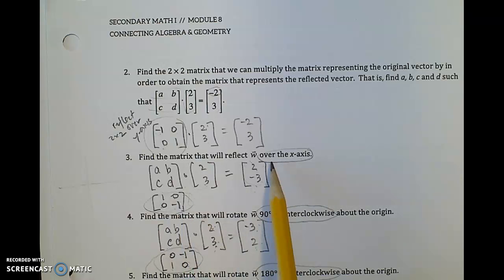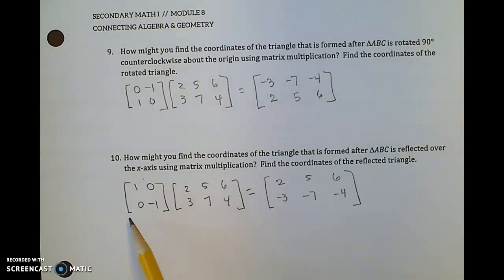That was the matrix that got us to reflect over the x-axis. So we're going to use that exact same matrix, 1, 0, 0, negative 1, to multiply by the triangle matrix to come up with this matrix, which, when we graph it, would represent the ABC triangle reflected over the x-axis.